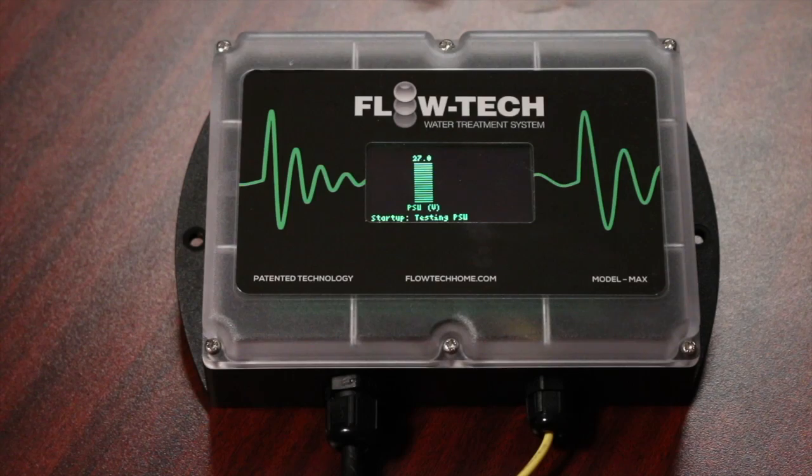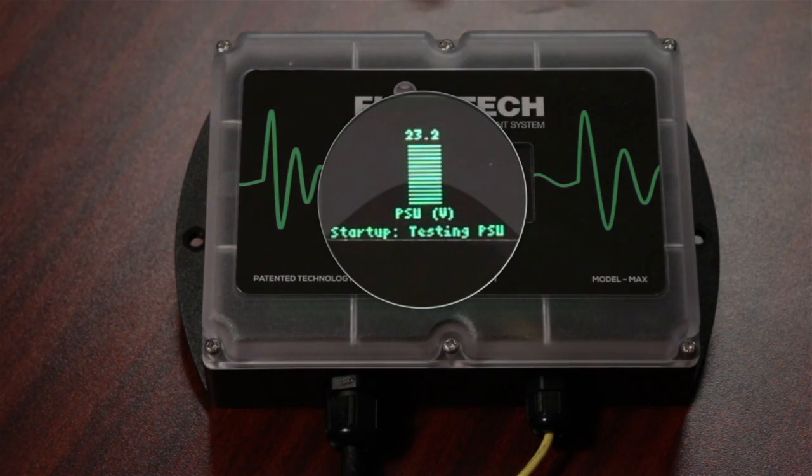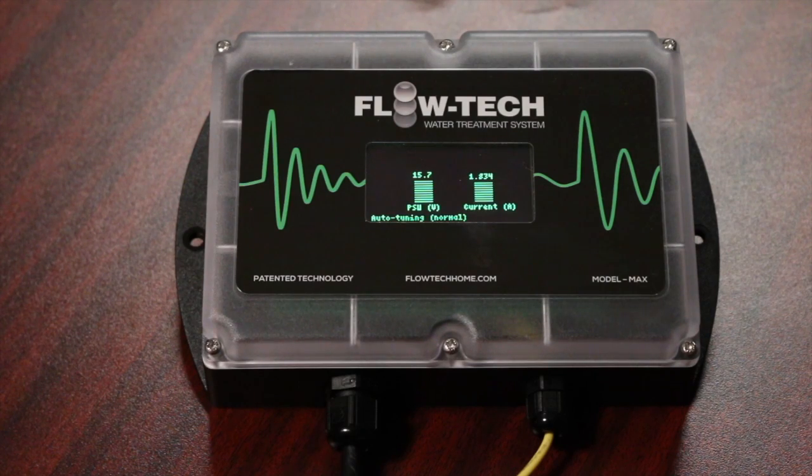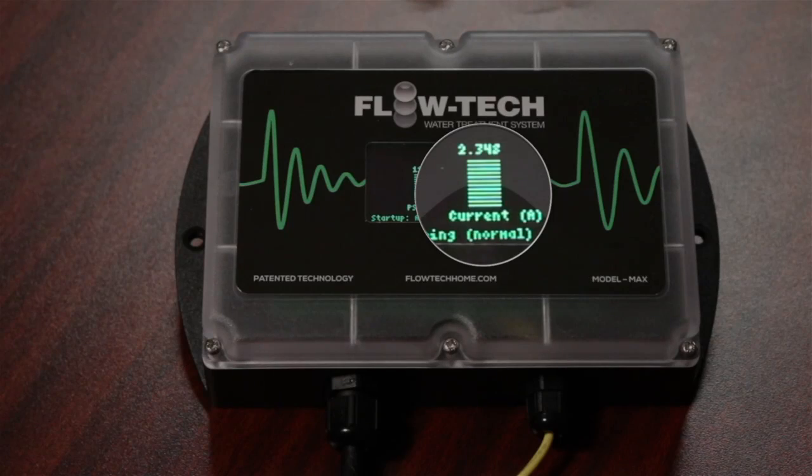First, the unit performs a power supply test, reducing the supply from a maximum 27 volts to about 16 volts. This is displayed on a bar graph to the left. Next, the Flowtech unit will adjust the power output by specific installation by gradually increasing the voltage while sending test pulses and measuring the current. Bar graphs will reflect this by raising and lowering.